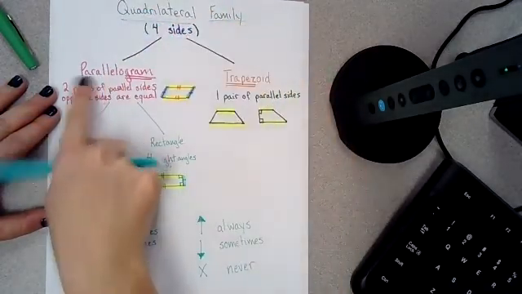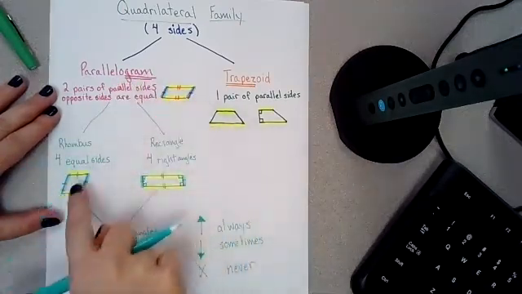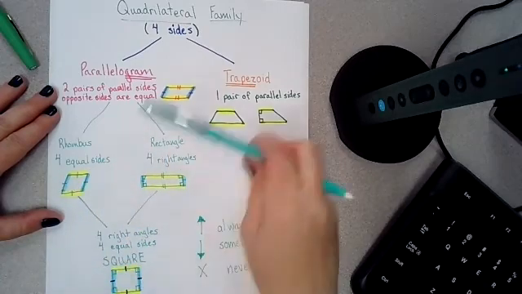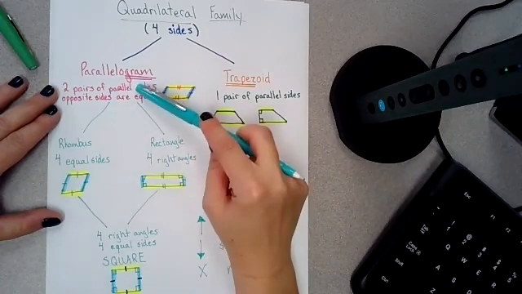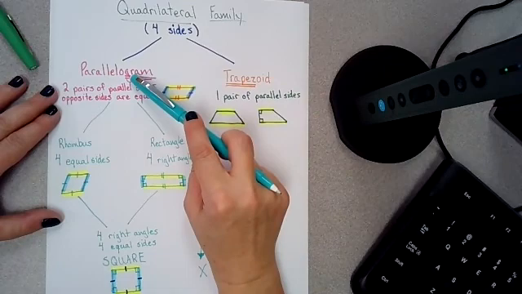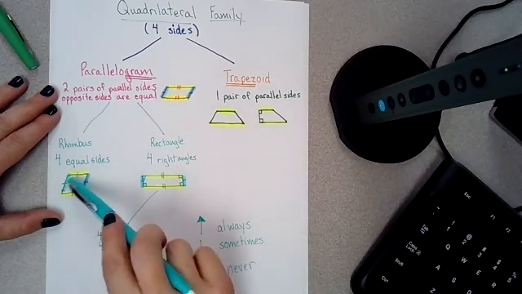Now, on the parallelogram side, all of the family has 2 pairs of parallel sides, and their opposite sides are equal. So parallelogram, rhombus, rectangle, and square are all parallelograms. Rhombus and rectangle are parallelograms. So is a square. And a square is equal parts of a rhombus and a rectangle.